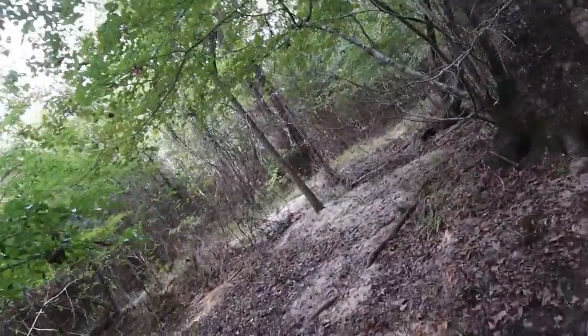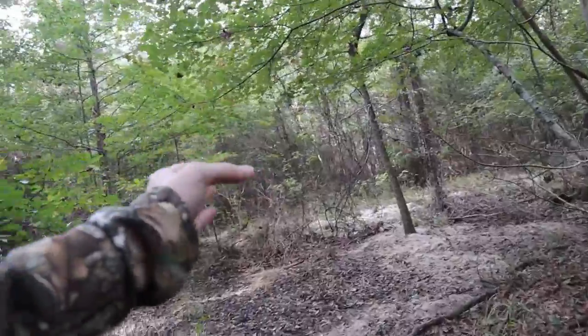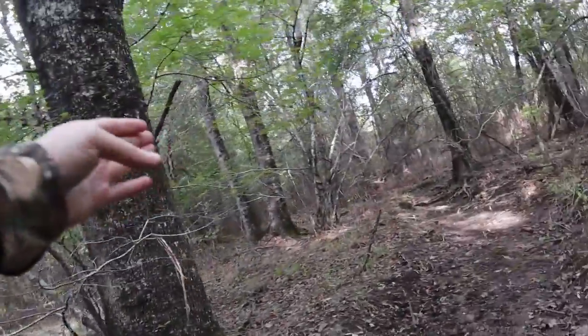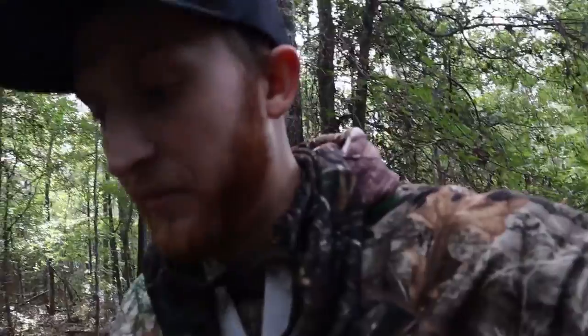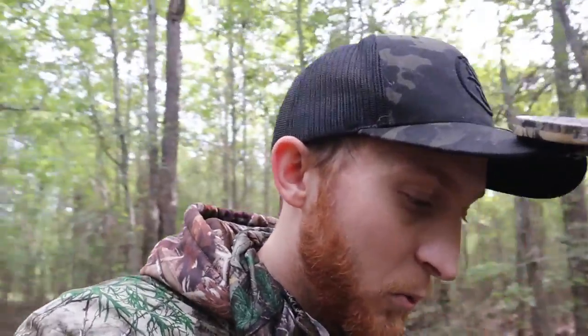And the only thing that we're really gonna be missing is if they're on that trail and they stay on that trail and don't come through this area, but we'll see. That's gonna do it for e-scouting part 1.